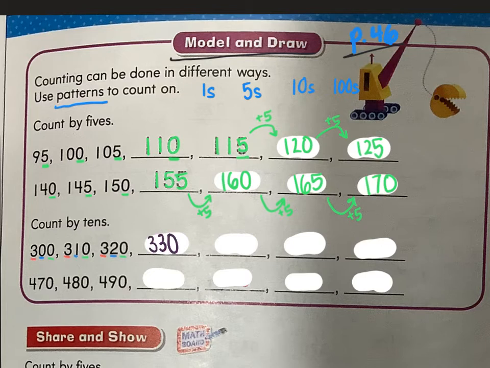330. Notice we added 1 to our tens place. 340. Add another to the tens place. 350. 360. Add a 10 to the ones place.